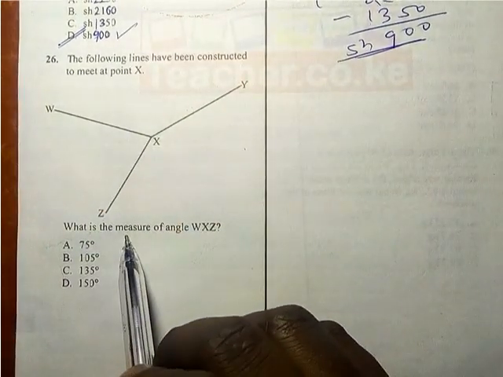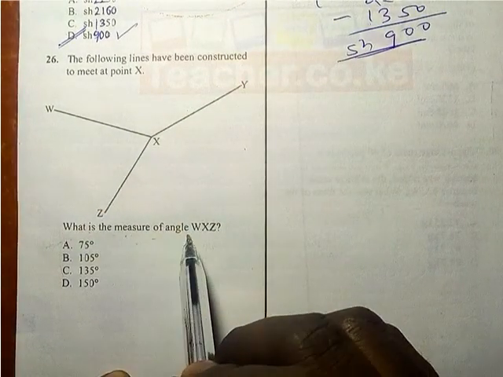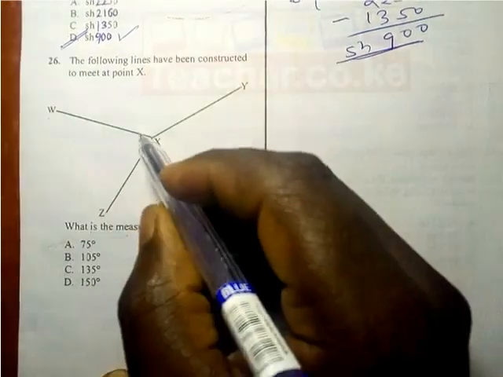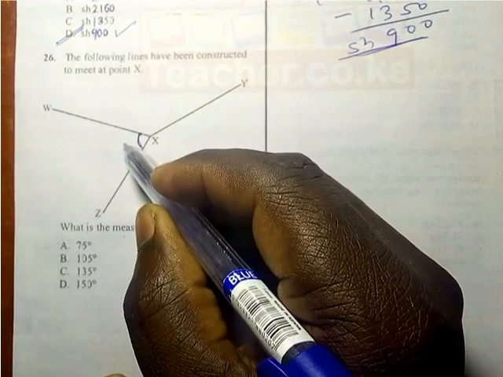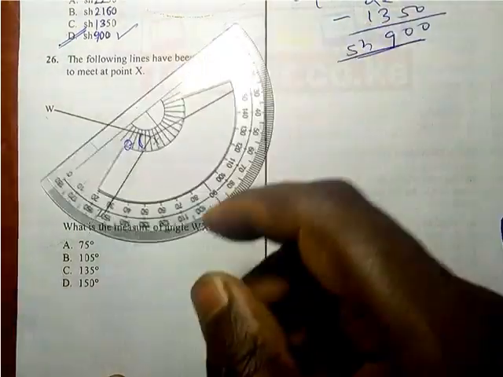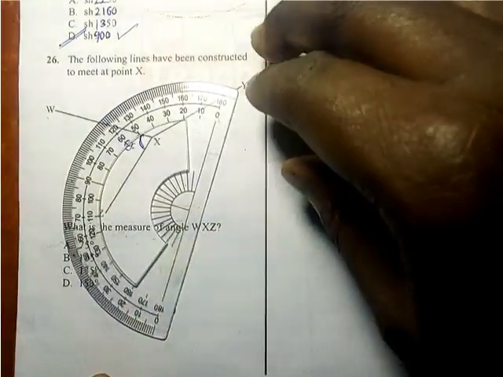What is the measure of angle WXY? This one. This is the angle we want. So you take your protractor, put it like this.